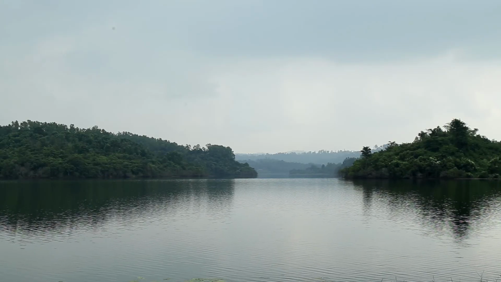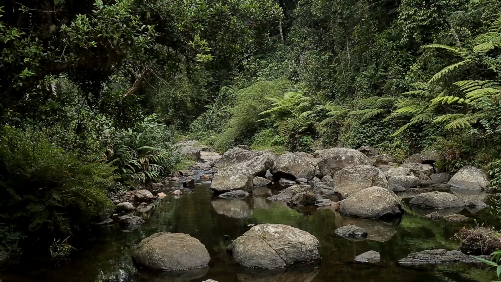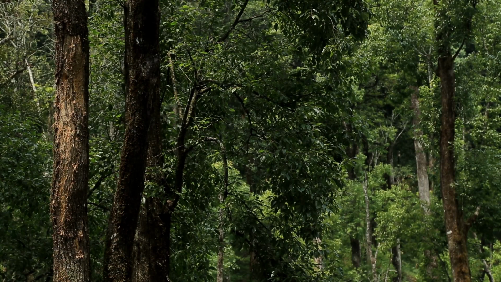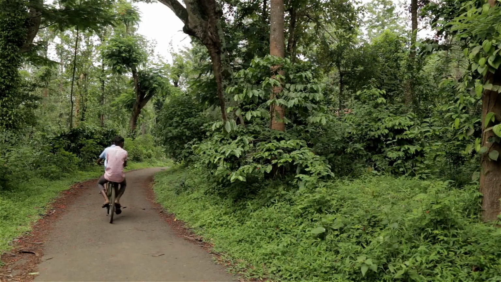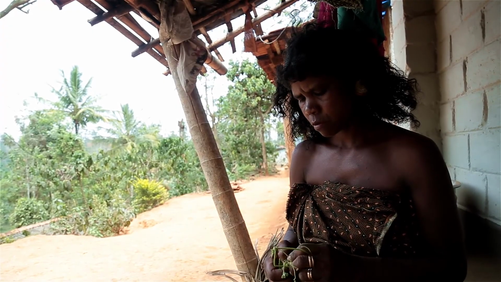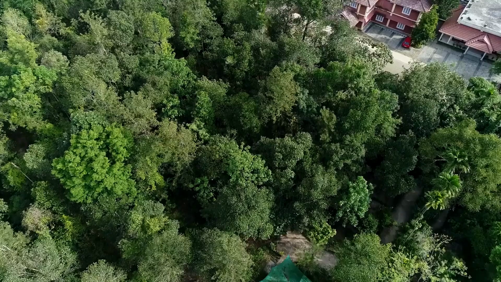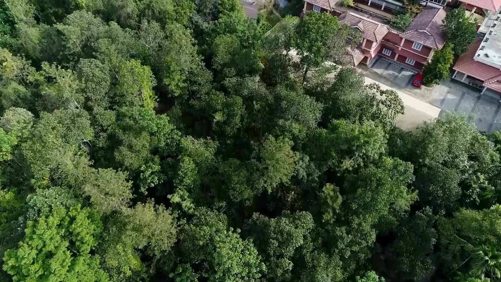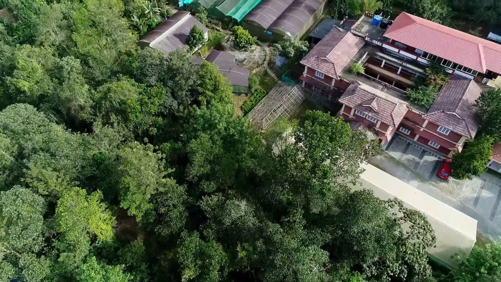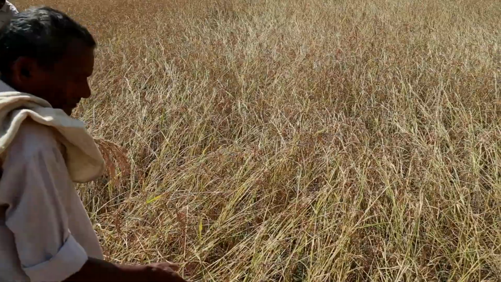Wayanad, with its high levels of diversity and endemism, has earned the status of a global biodiversity hotspot. The region also has the highest tribal population in Kerala state, with a percentage of 18.5% as per the last census. The Community Agrobiodiversity Centre of MSSRF was established here in 1997 on land donated by Professor Swaminathan.